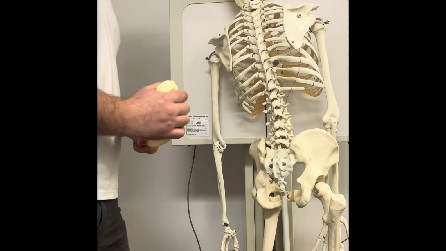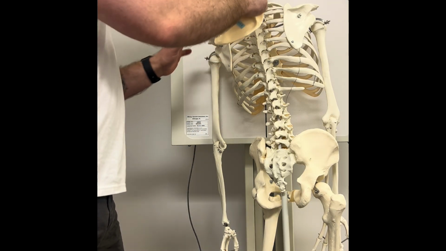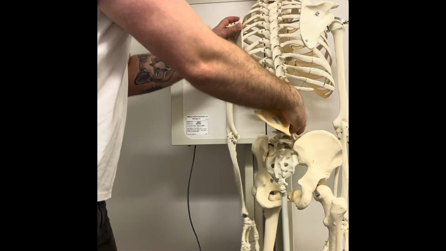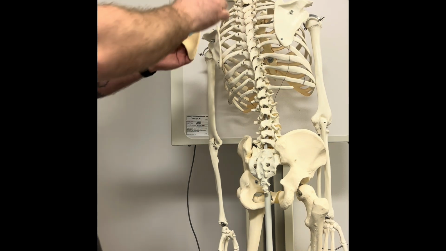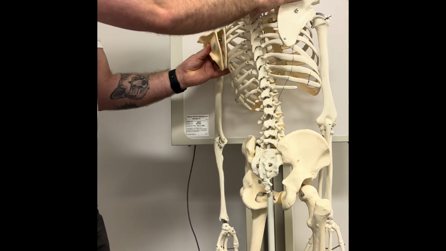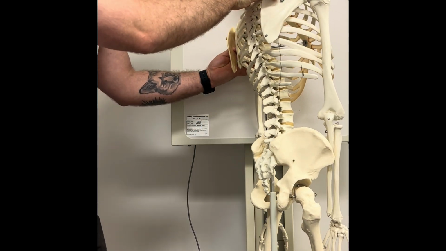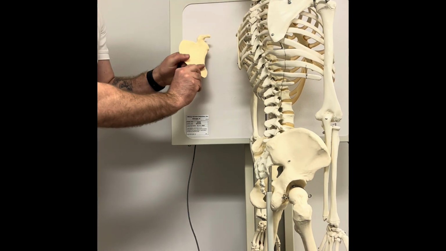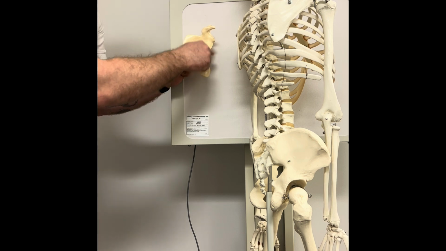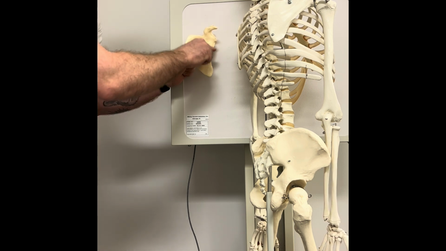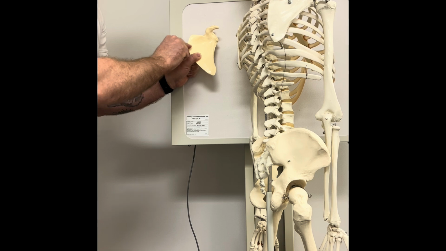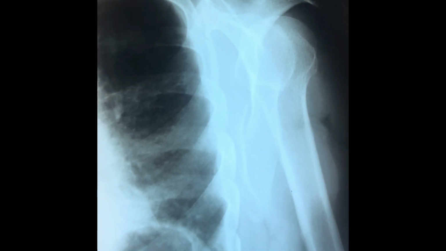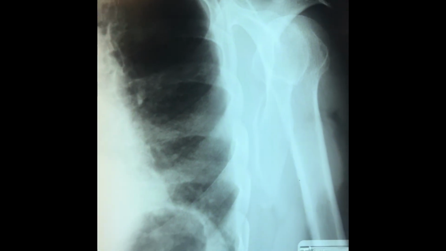For a PA scap Y, it was over-rotated if the torso was rotated too far toward the affected shoulder. So you can tell, here's a scapula here, and if it's rotating, here I'll take the scapula out here, you'd be able to see this lateral border further anterior or closer to the thorax than the vertebral border. Okay, so this is what over-rotation would look like radiographically.